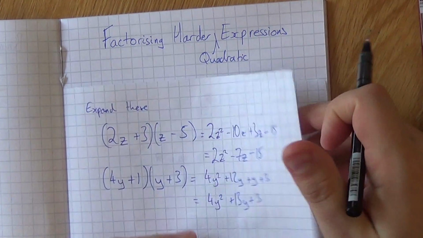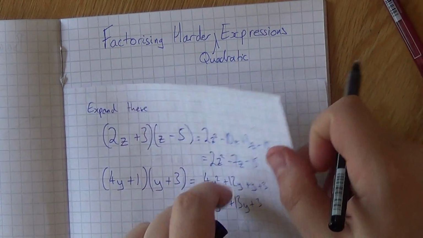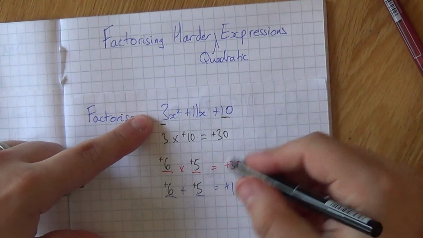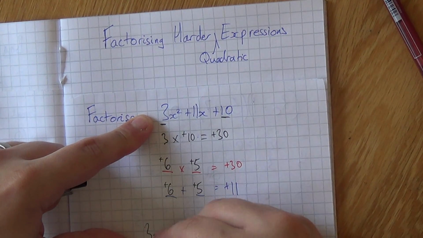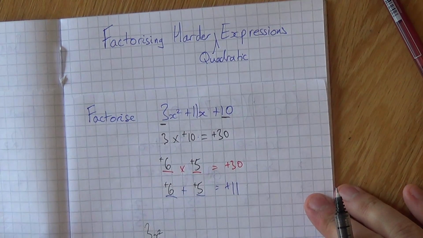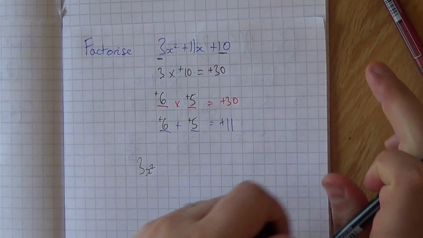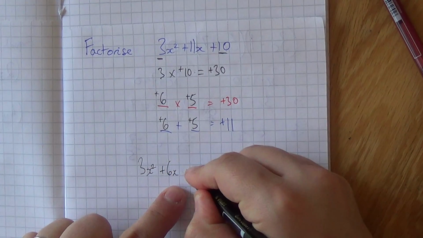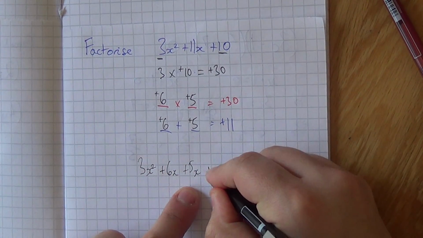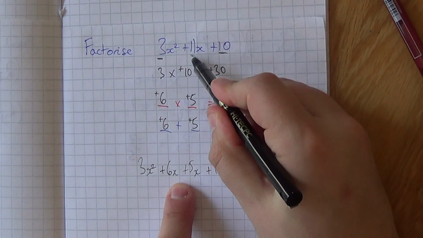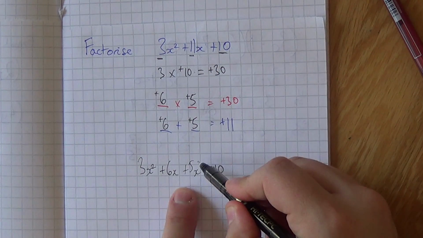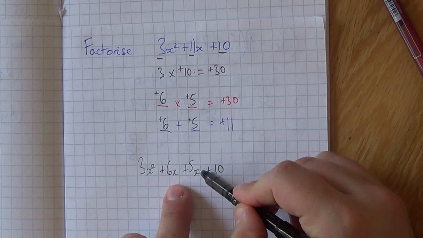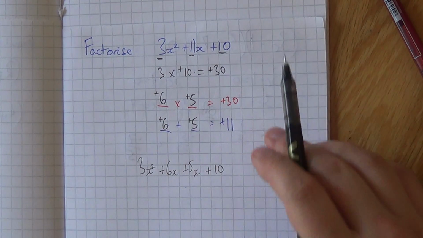And that was to find us what these 2 terms in the middle were. So this middle term we're going to split back up, so we have 4 terms. So the first term is still going to be 3x squared. And then we're going to make 11 into a 6 and a 5 plus the 10 at the end. So we've split that 11 there into 6 and 5. And that's the right choice because it also multiplies to this 30. 2 and 9 won't work, 10 and 1 won't work.